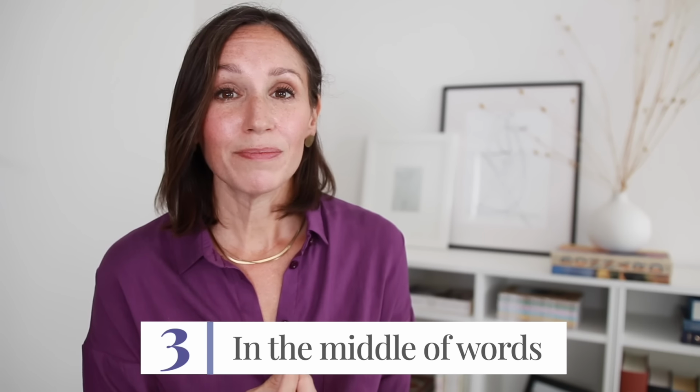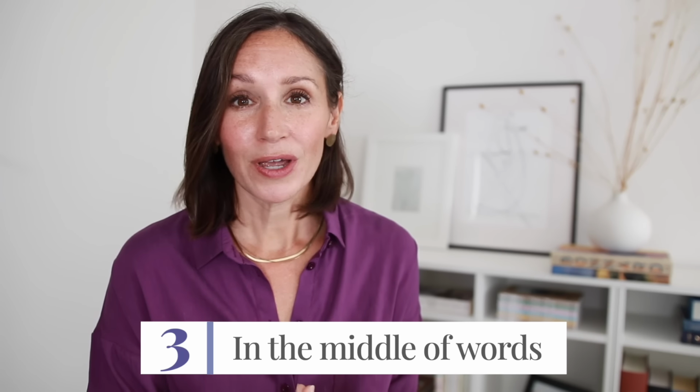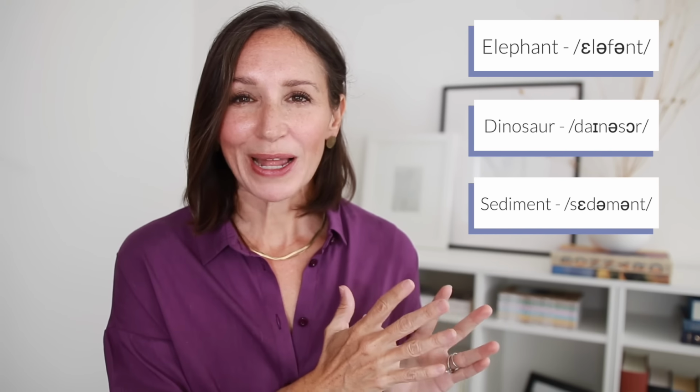Alaska. In use 3, the schwa can be found in the middle of a word when it has more than 2 syllables and when it is a weak syllable. For example, elephant. Listen carefully to the middle syllable. Elephant. Dinosaur. Sediment. Elephant, dinosaur, sediment.